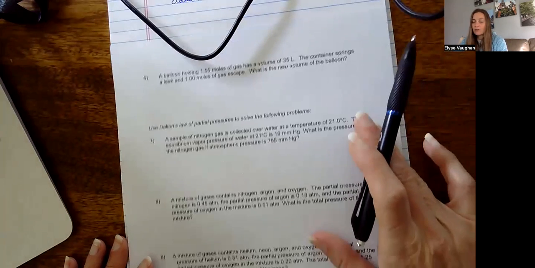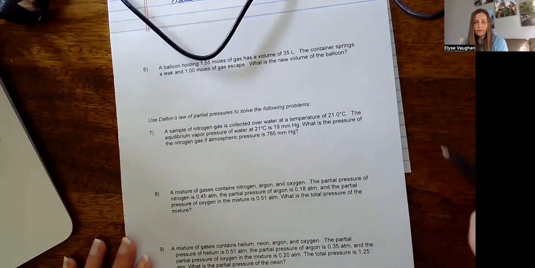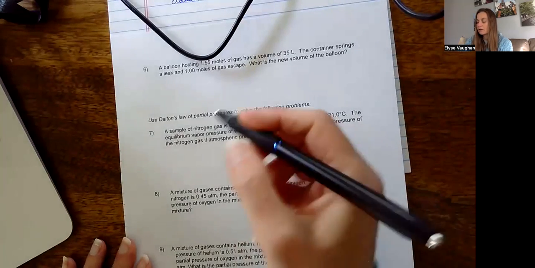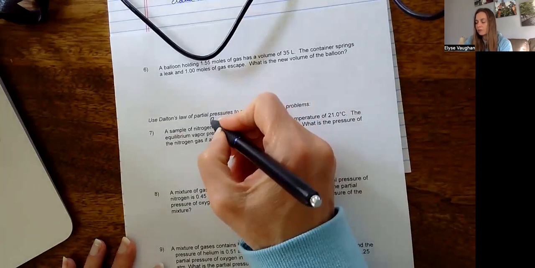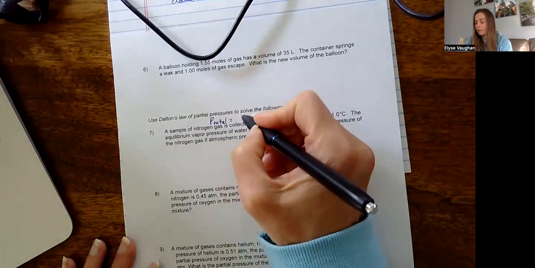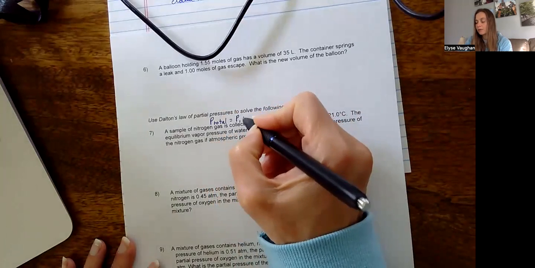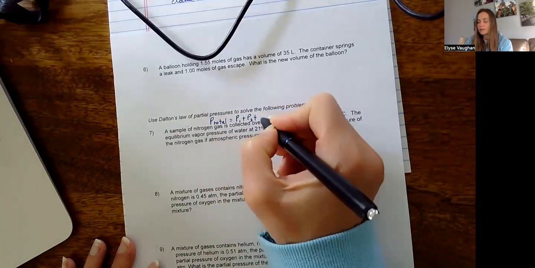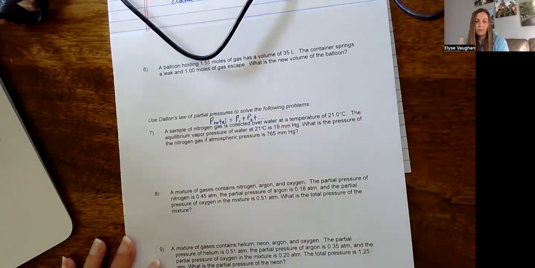And then Dalton's law of partial pressures. So this is our final law. So remember, Dalton's law of partial pressures is that the total pressure is equal to the sum of the pressures. So pressure 1 plus pressure 2 plus, and on for as many gases as we have present.